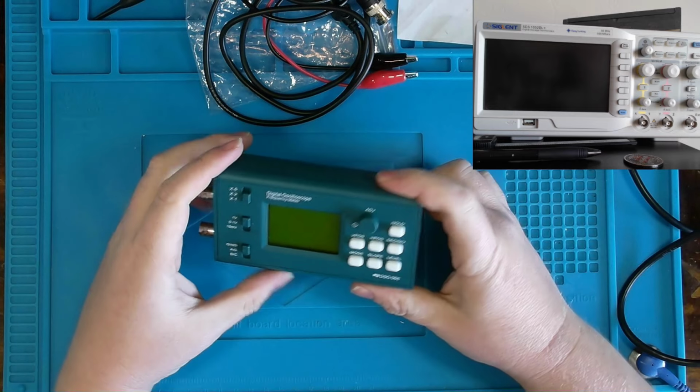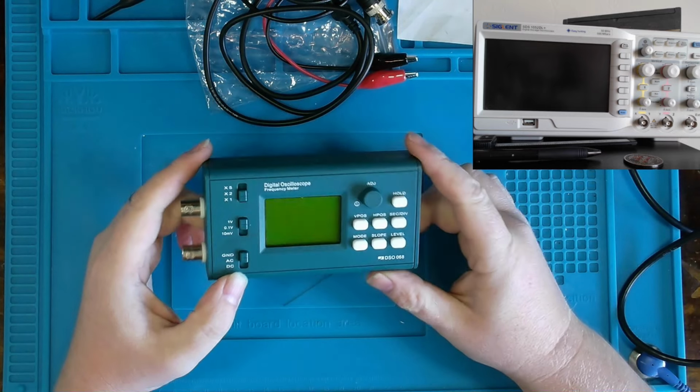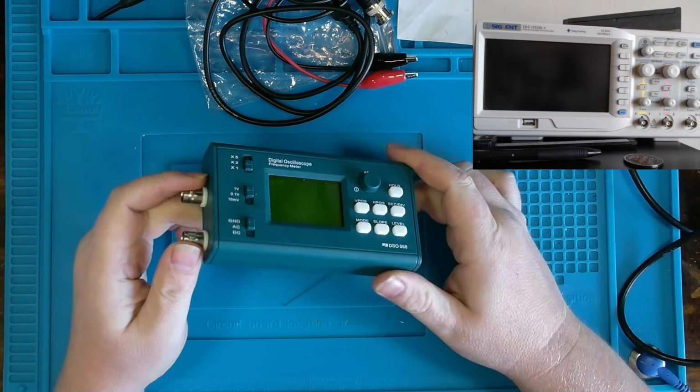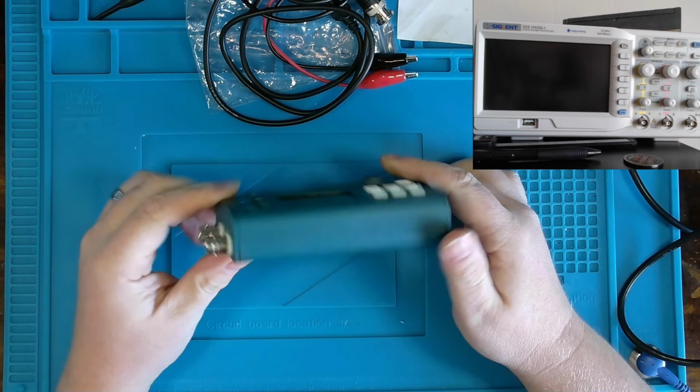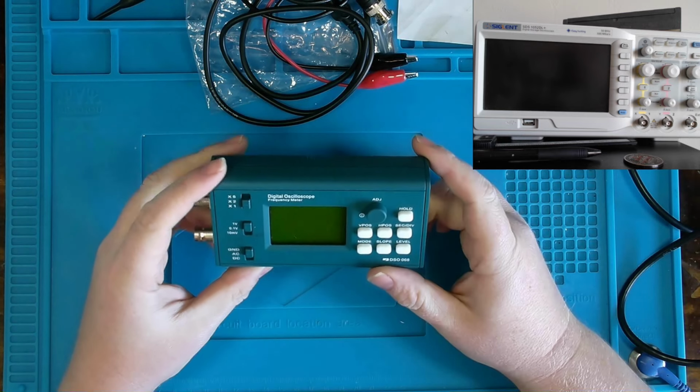So first up, we're just going to take a quick look at this little kit oscilloscope. Like I said, not something I really ever bring out. As a matter of fact, I'm not quite sure if it still works, but we'll find out here in a second.